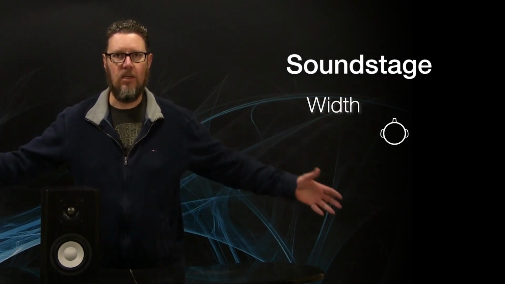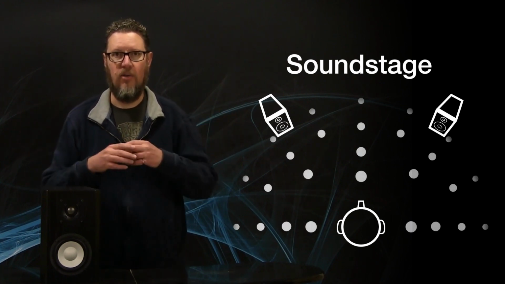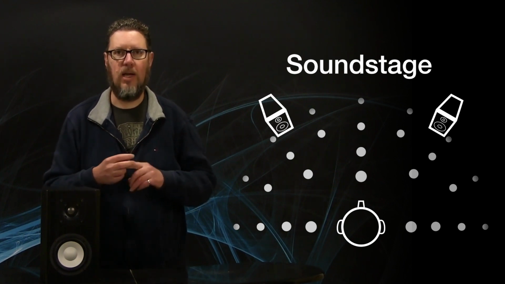So soundstage, we often talk about things like soundstage width, soundstage depth, how big the virtual audible area is of a recording, or the way your speakers are set up will produce a soundstage. And you'll often hear, the soundstage extended past the walls of my listening room or past the back wall of my listening room because it had such a great soundstage. So the stage is the size or the volume or the perspective of the sound, the performance, the recording that you're listening to.